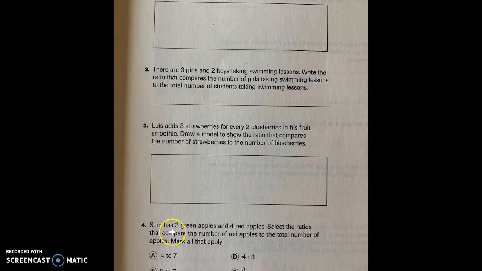Question number 4. Sam has 3 green apples and 4 red apples. So the first thing you do in your spiral notebook, make a list. 3 green apples, 4 red apples, 7 apples total, so that again you have all the information you need in a list. Select the ratios that compare the number of red apples to the total number of apples.